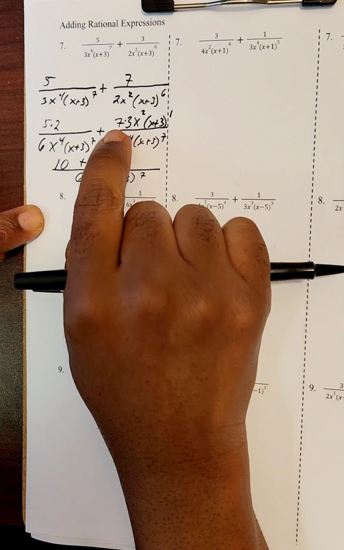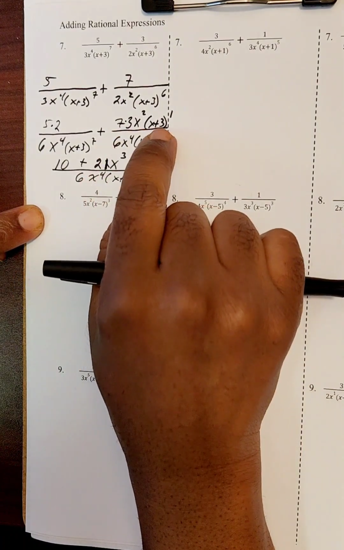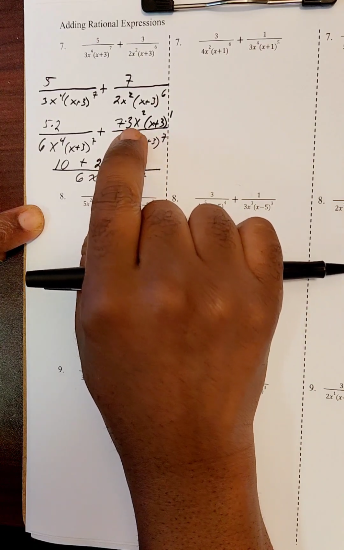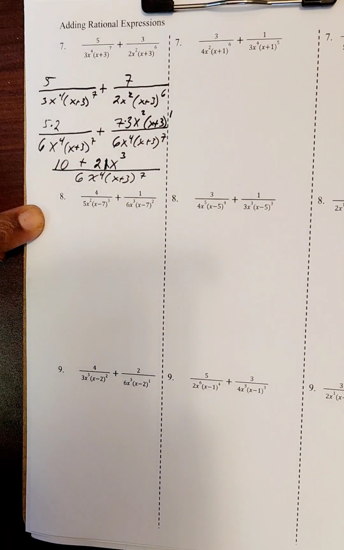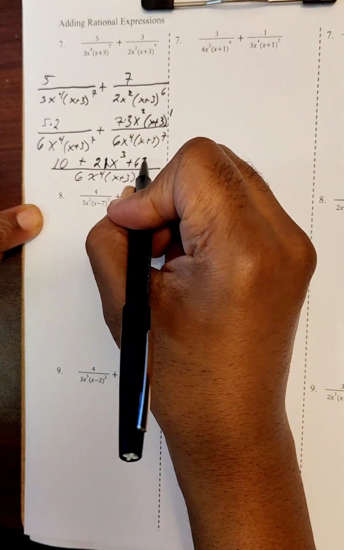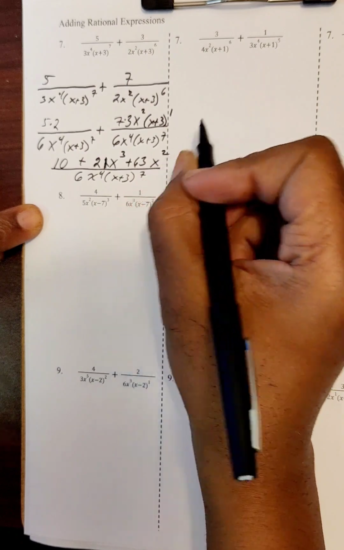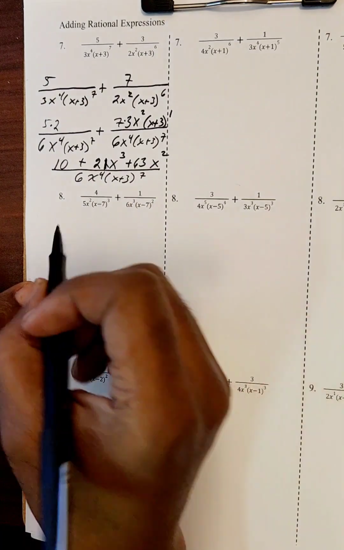And now we're going to multiply the 7, the 3, and the x squared times the 3. So we multiply 7, 3, x squared times 3. I think that's going to be 63. So plus 63x to the 2nd power. And that's it, and we're done. All right, next.